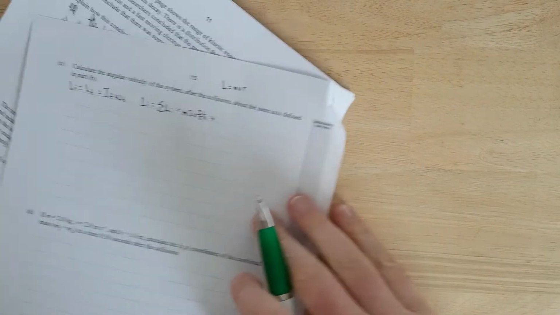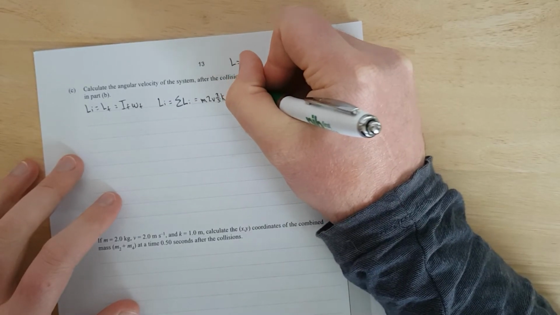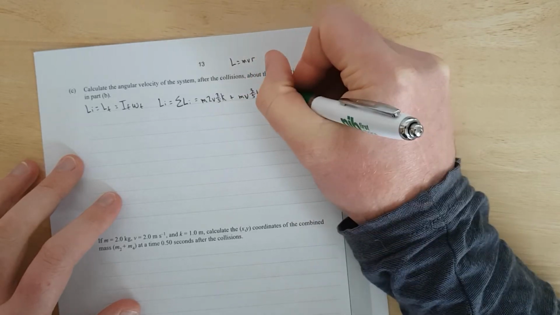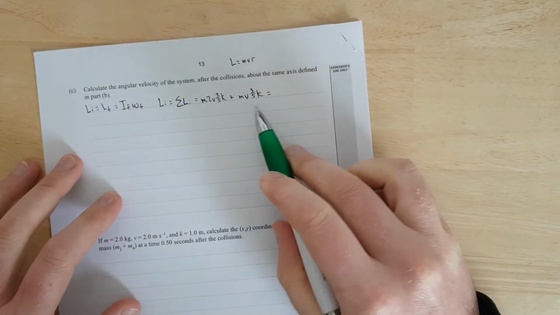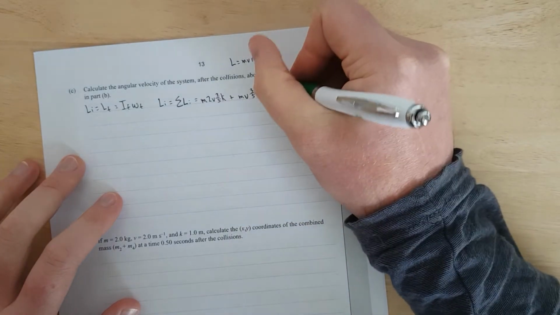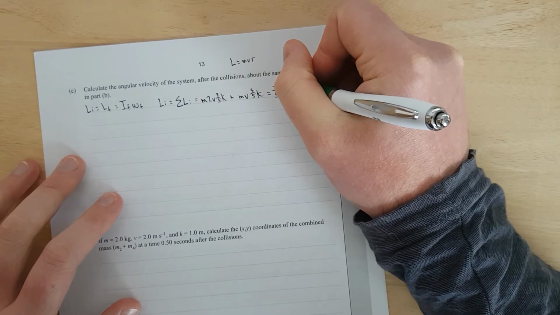So it's just going to be regular m, regular v, 3/5 k, and that is going to be equal to 4/5 plus 3/5 is 7/5 mvk.